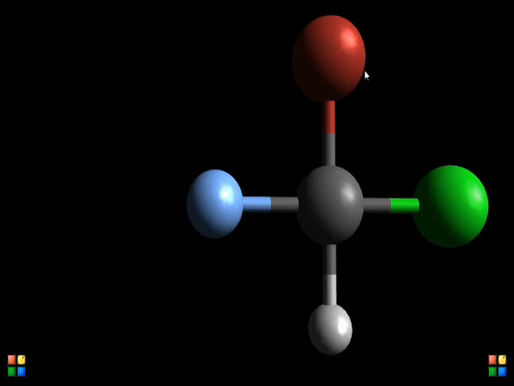However, there are sometimes when you have the lowest priority group on the horizontal line, and in such cases you switch the results. So if you were to get S from going from priority 1 to 3, you switch it to R.